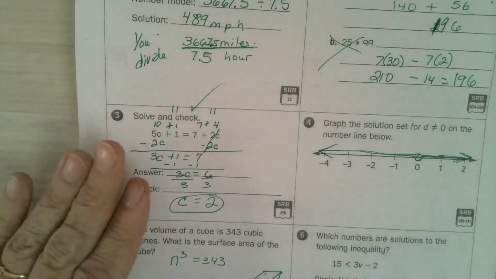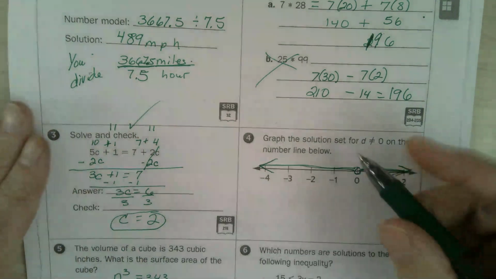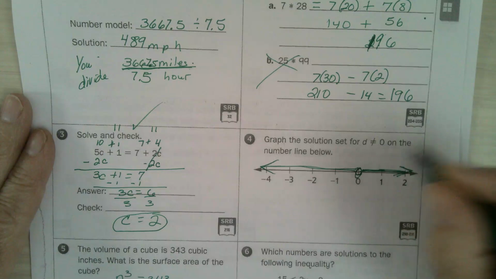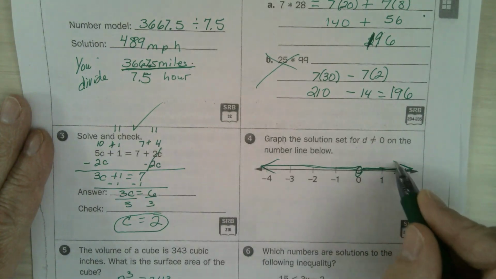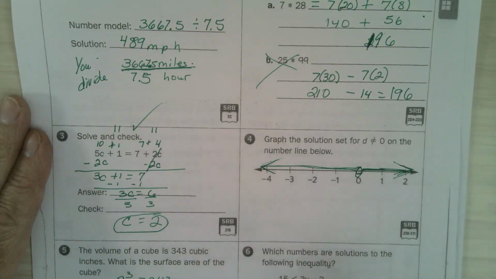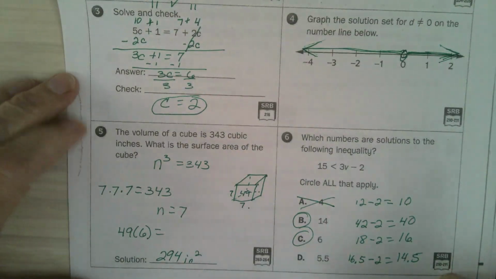This one is a tricky problem. It wants you to graph everything that's not equal to 0. Well, that's everything but 0. So what do you do? You put an open circle on the 0, and you have an arrow going to all the numbers bigger, and you have an arrow going to the left for all the numbers smaller. Any questions on how to do that one? It's pretty easy now, isn't it? It was tricky, though.